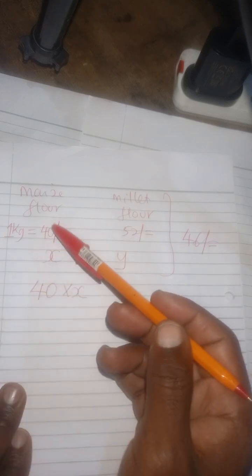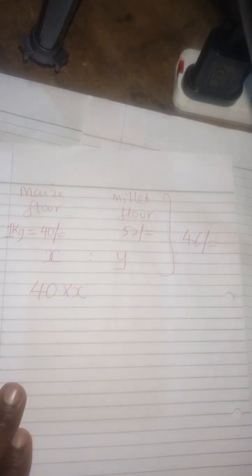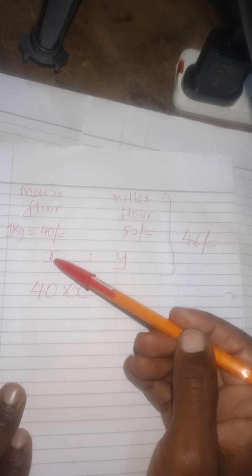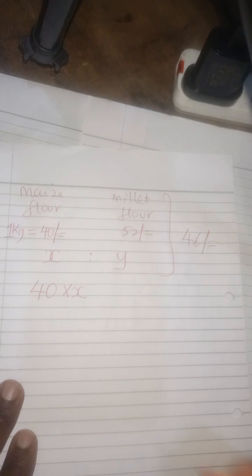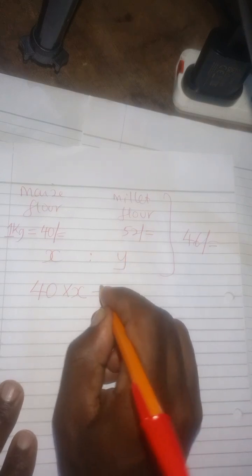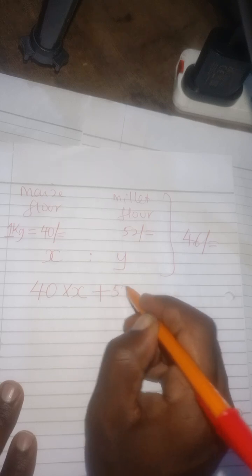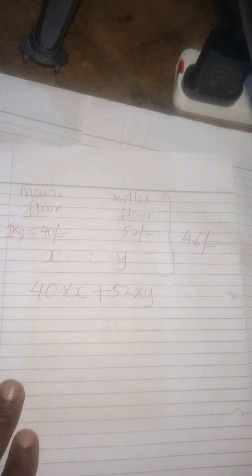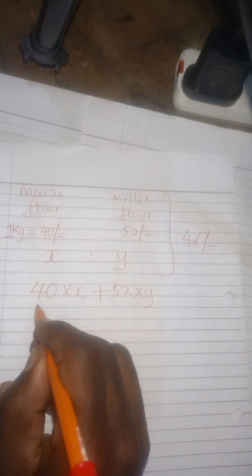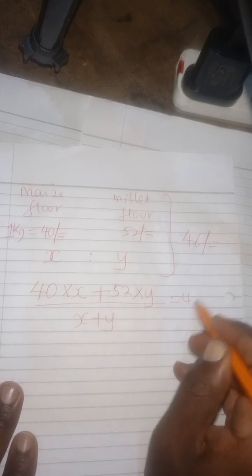So I'll take the 40 Kenyan shillings per kilogram at which maize flour sells. I multiply by the number of kgs for maize flour, x, plus the cost of 1 kilogram of millet flour, which is 52, multiplied by the number of kgs, y, and all this is divided by x plus y. The answer must be 46.